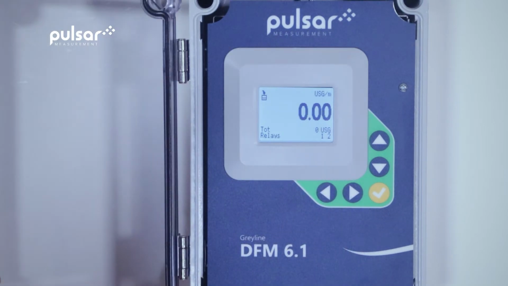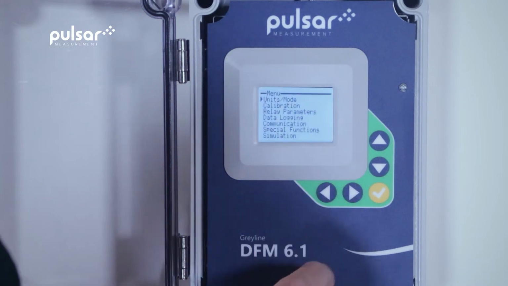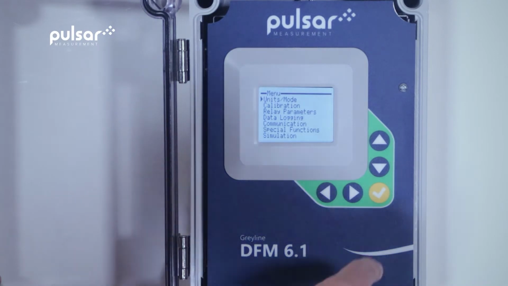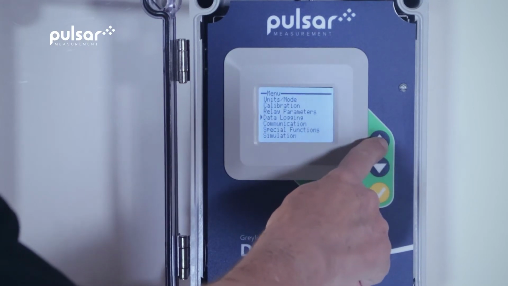Now let's go ahead and program a Doppler flow meter 6.1 for the first time. To do this, we'll go into the settings menu by pushing the right arrow key. From here, you'll see a series of sub-menus and a caret on the left-hand side. To get into the proper sub-menu, simply use the up and down arrow keys to move the caret.